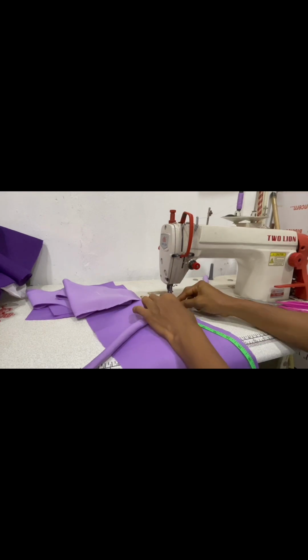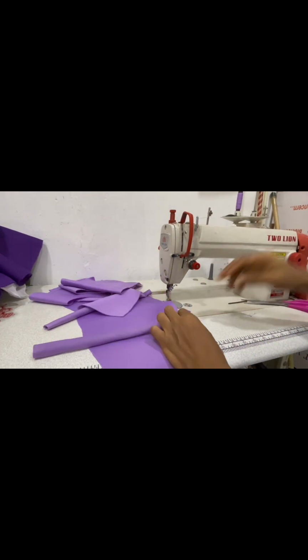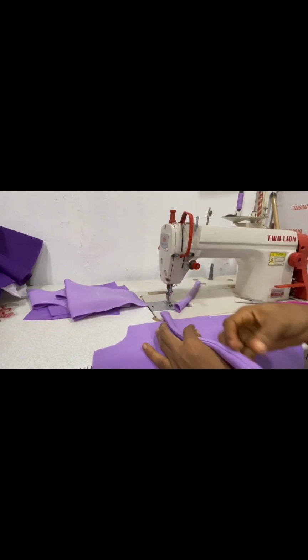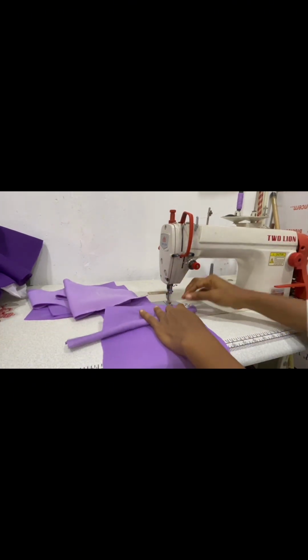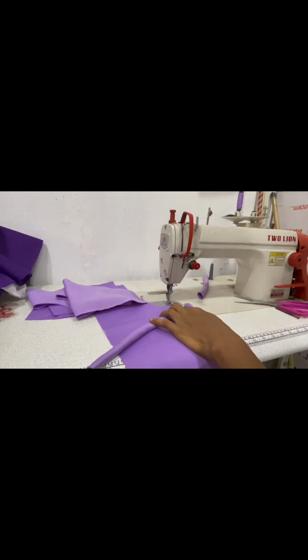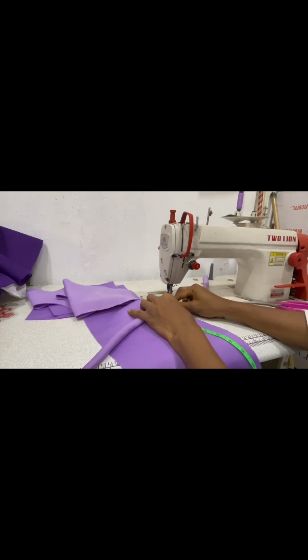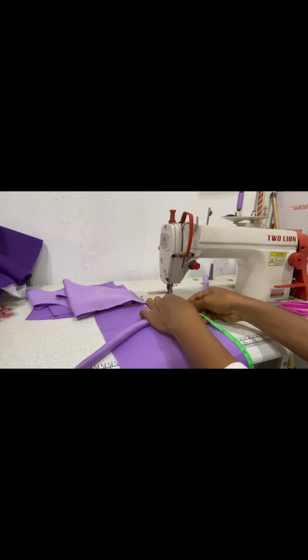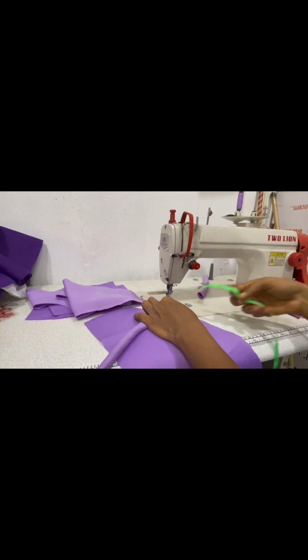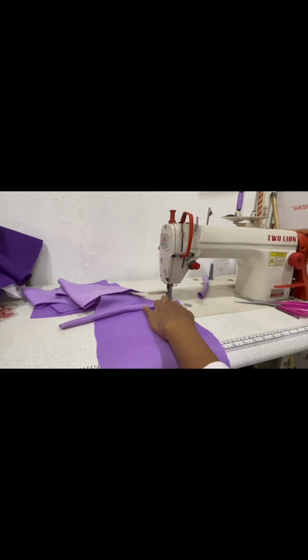So this is me joining it to the main bodice. Joining the second one to the main bodice. Please remember to also join it to the back bodice. The strap needs to be attached to both the front and the back bodice. So at the end of your joining, your measurement should be around 4.5 inches of what we cut out, so that it won't be too long and it won't be too short.